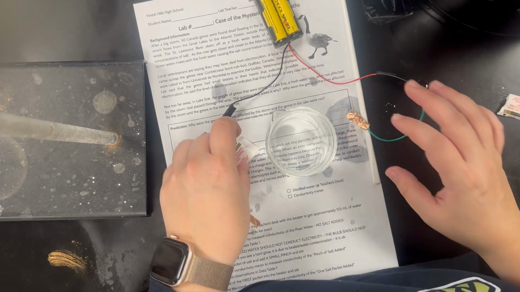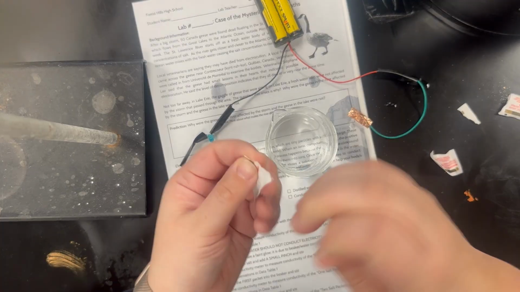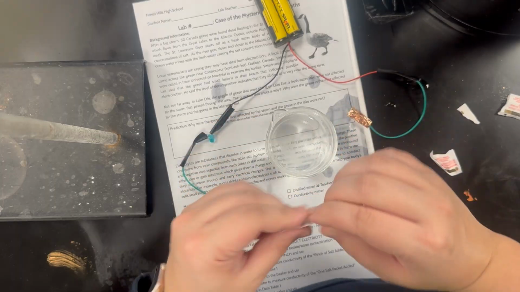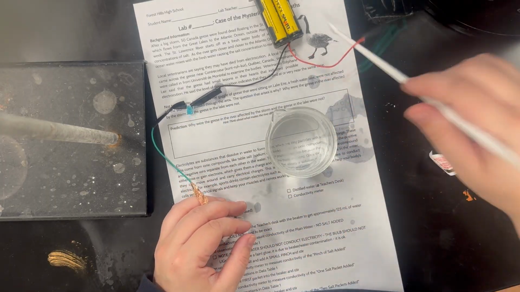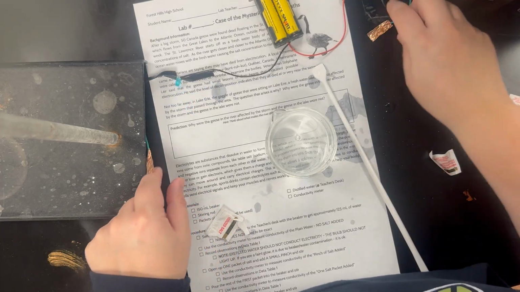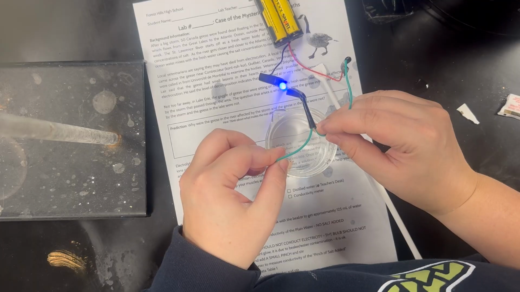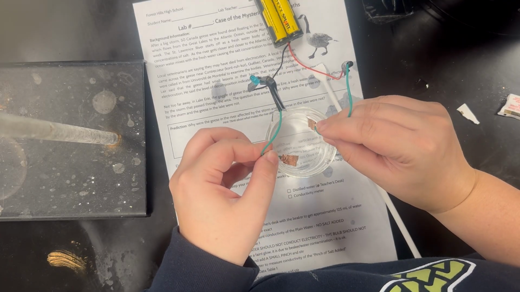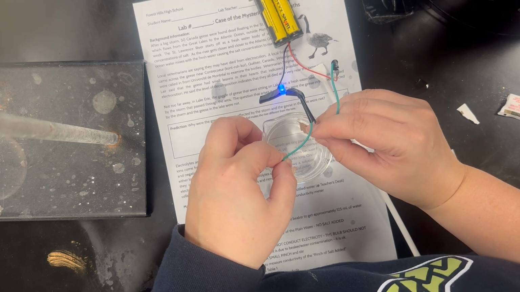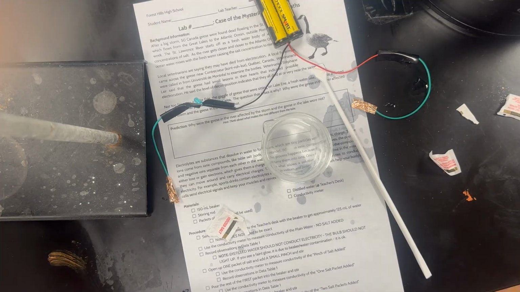And your last test is going to add 2 packets. So take the second packet, rip it open, pour all of it directly into your beaker, give it a stir, and test it again. And here we have the brightest light that we've had so far. So super bright light with the most amount of salt added. So that's it. You've collected all of your data.